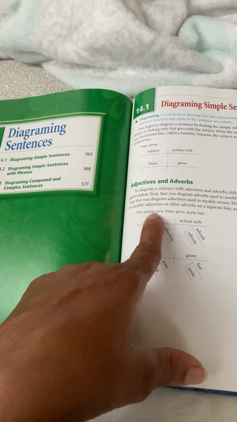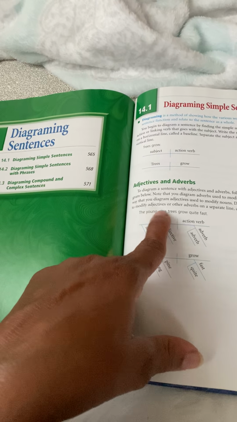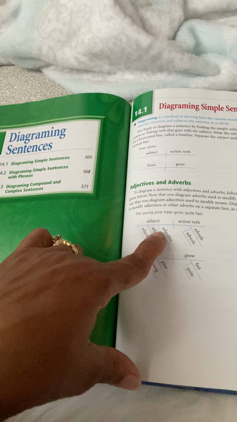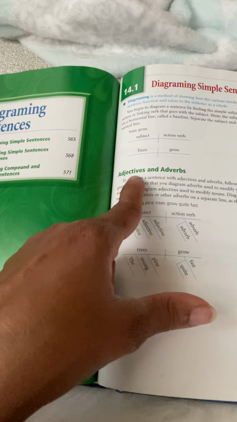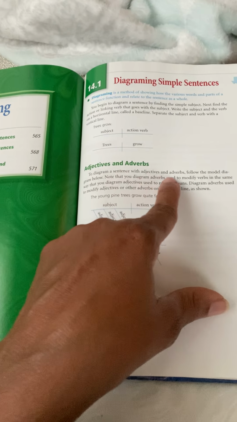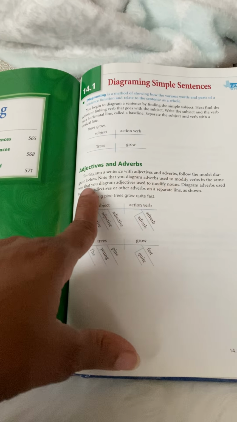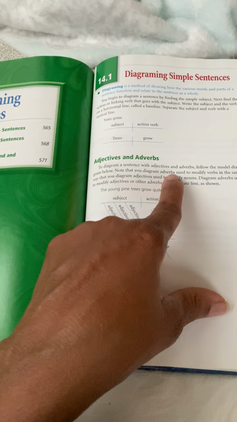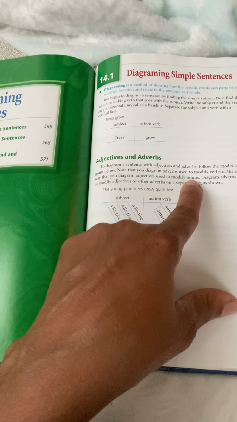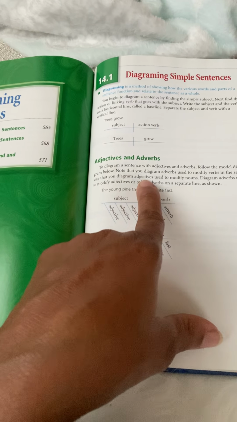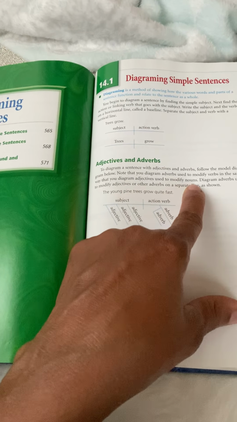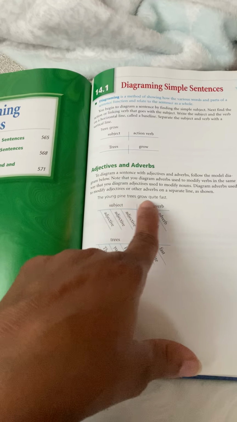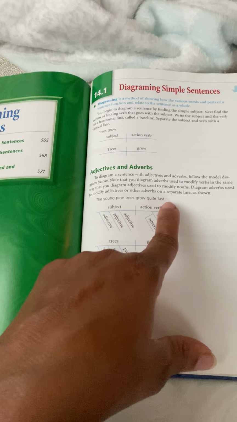So if I were going to diagram those adjectives, because they describe trees, I'm going to put them on diagonal lines underneath the subject. And so they tell you here to diagram a sentence with adjectives and adverbs, you follow this model below. Note that you diagram adverbs used to modify verbs in the same way that you diagram adjectives used to modify nouns. In this sentence, the young pine trees grow quite fast.